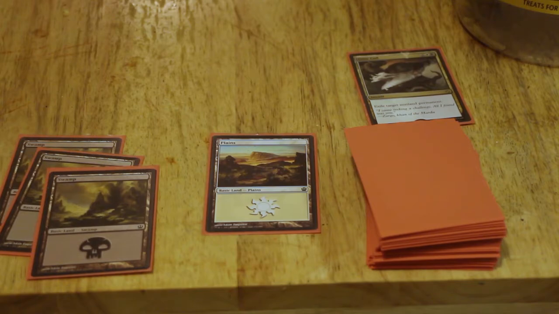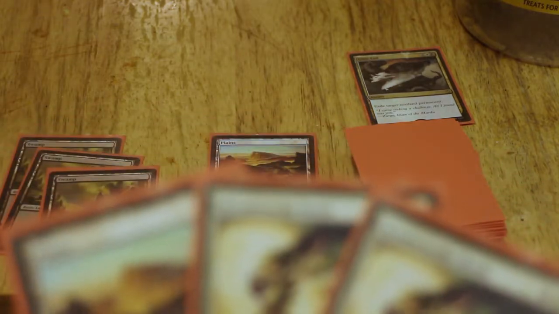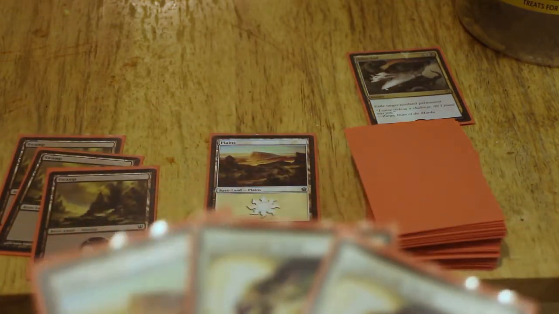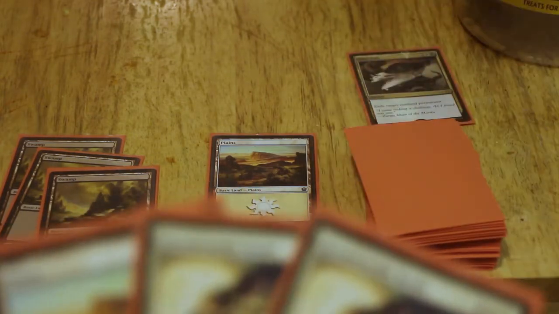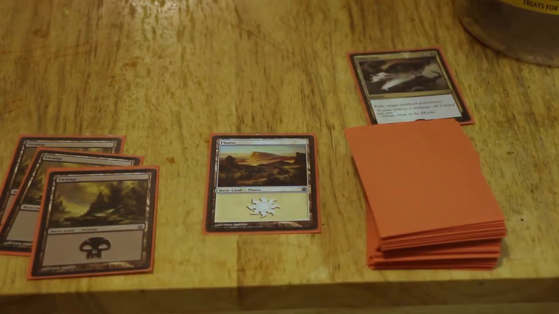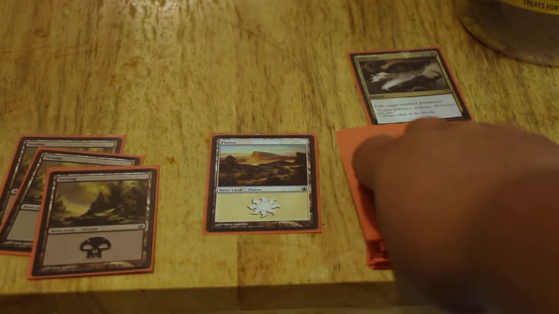The next step is the draw step, and that is the part of the turn where you draw a new card into your hand. Now, if this were the first turn of the game, and it was a one-on-one game, I would not draw a card, but that's clearly not the case here. So, I'm going to draw a card. Sweet. All right.